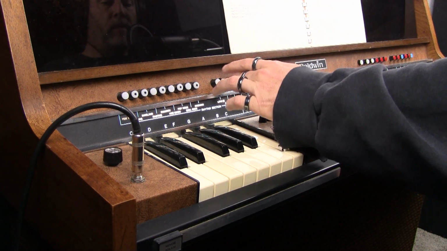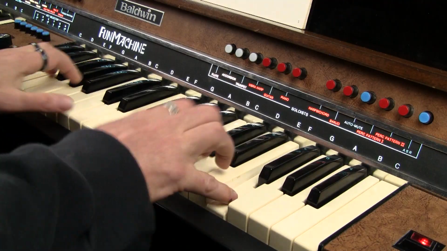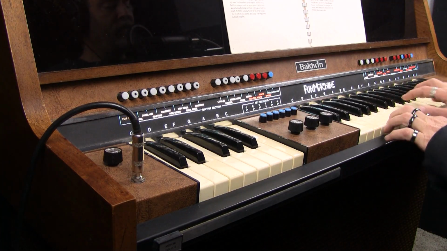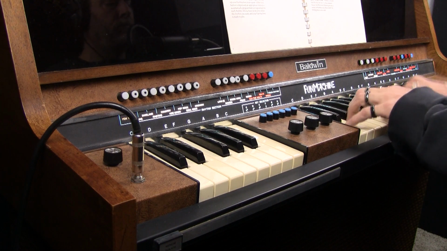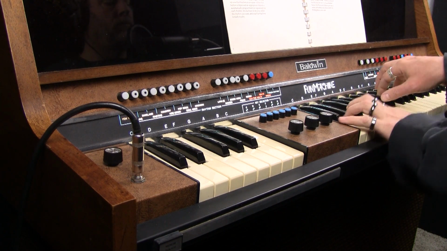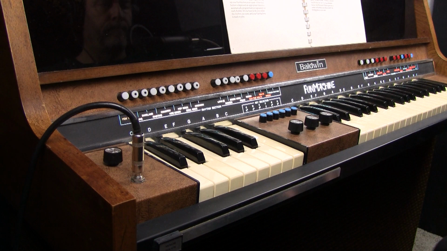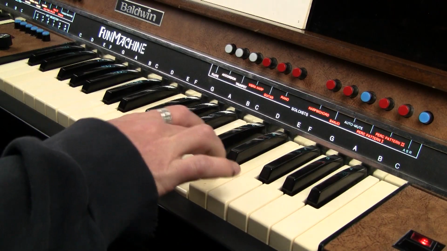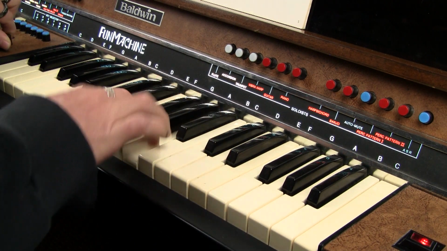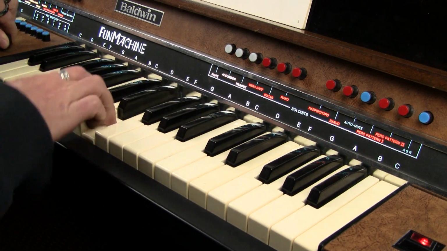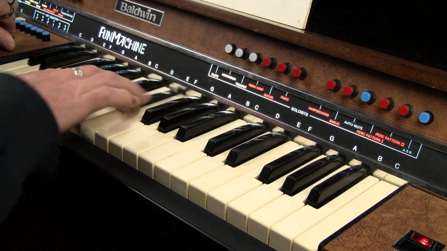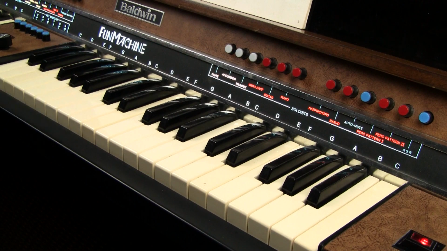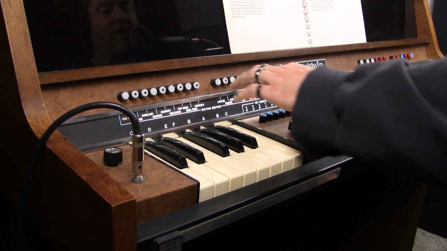Okay, Bossa Nova is just a vibra harp. Polka is just the accordion, as you'd probably imagine. And March is just the trumpet. And then Old Time Waltz.